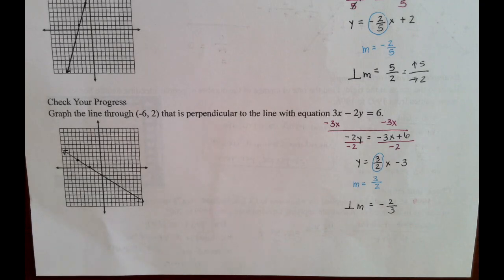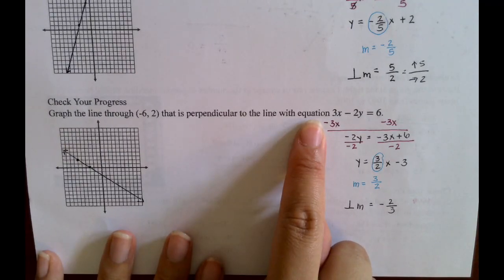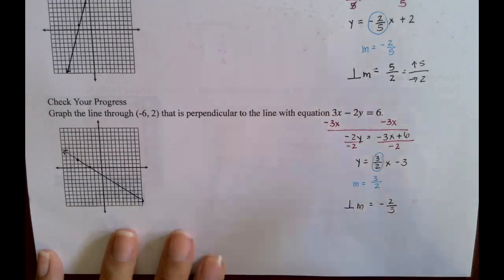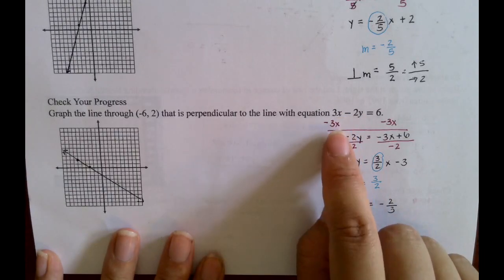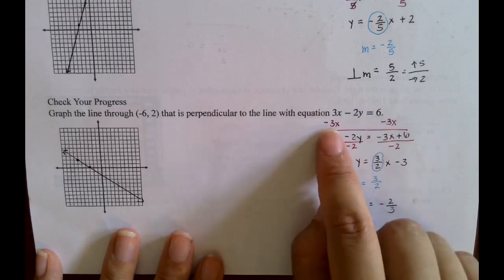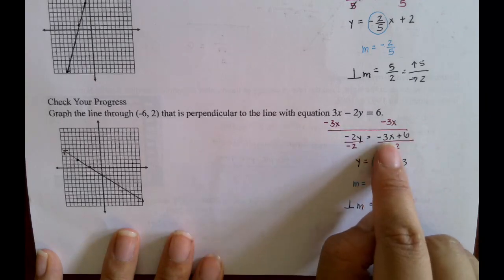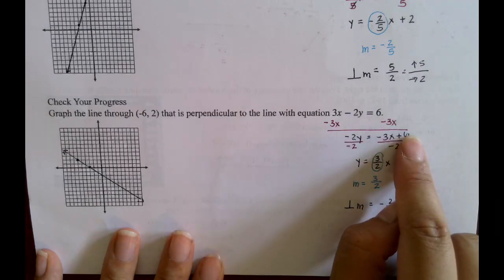So if we want it perpendicular to this line, we first need to find the slope. So we're going to change it into slope-intercept form by solving for y. Since this is a positive 3x, I'm going to move it to the other side by subtracting 3x. So that becomes negative 3x plus 6. Again, plus 6 since this is a positive 6.